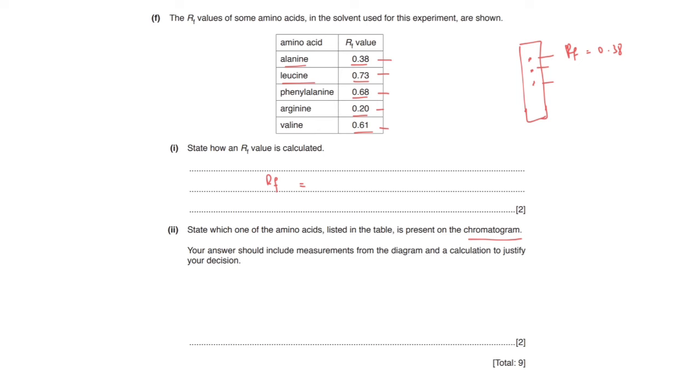Again, you will get to know that there is one substance, phenylalanine, present. What you can do is freeze the screen, open it on a bigger screen, and use a scale to measure it. And you will see that there will be a spot whose RF value will be equal to 0.68. And from here you can see that phenylalanine is present.